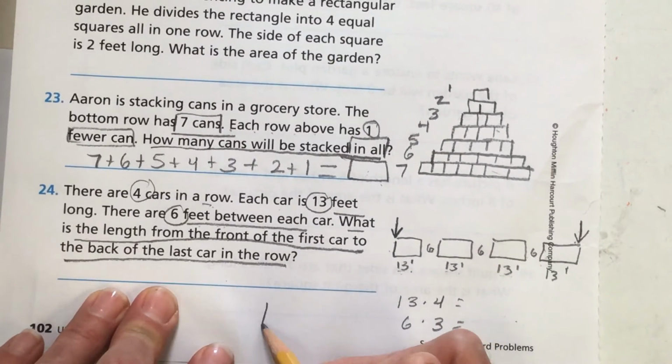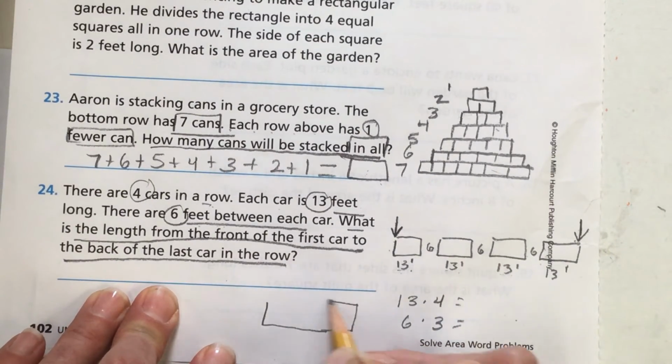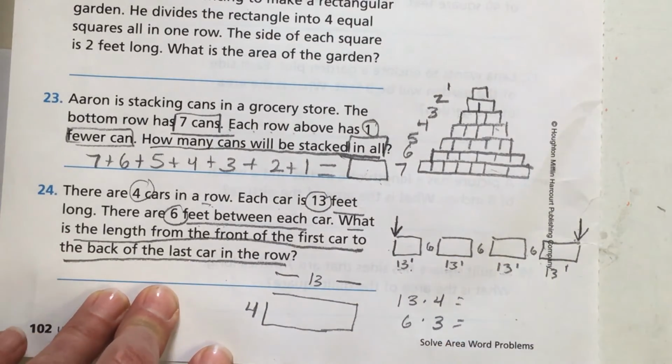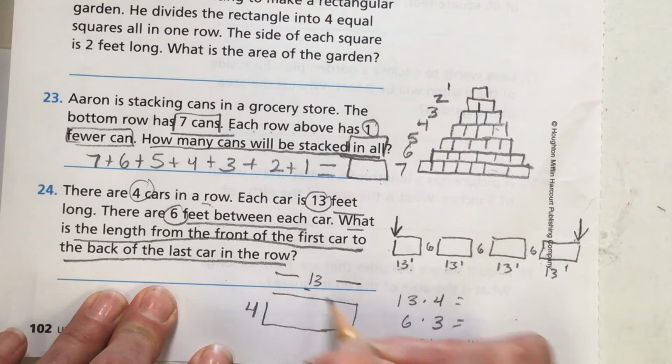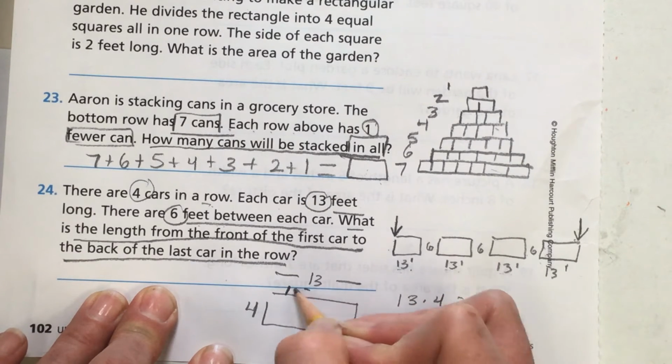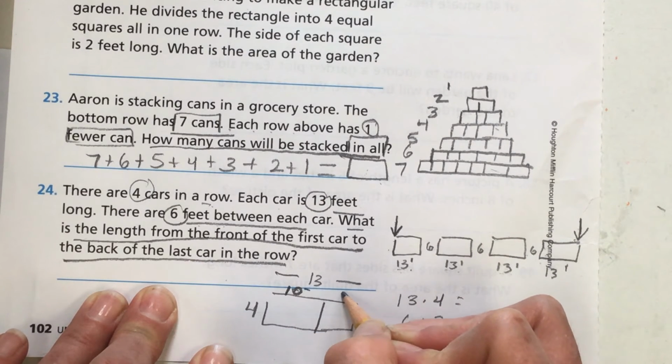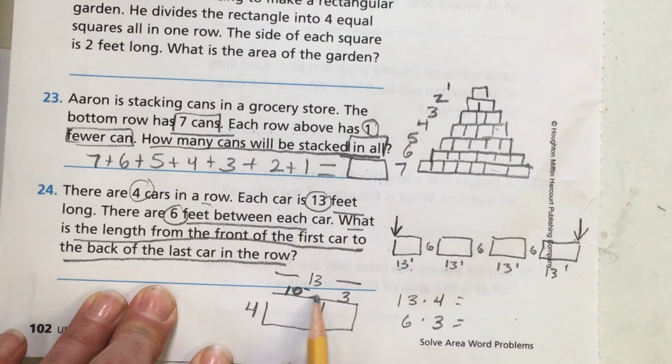Okay, so my 13 by 4, I might just draw a long line and put 4, and this whole part is 13. Okay, this isn't a 1, it's 10. So I'm going to cut up the 10 using the distributive property. I'm going to put 10 there, and maybe I'll do 3 here, because 10 plus 3 equals 13.